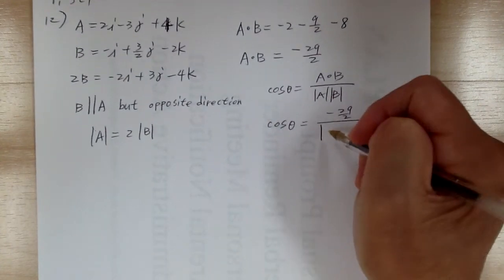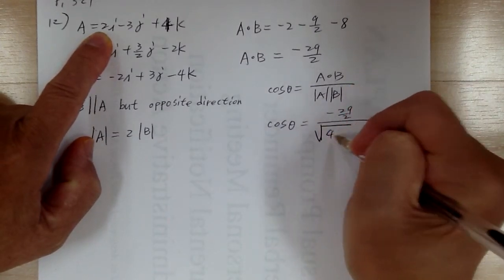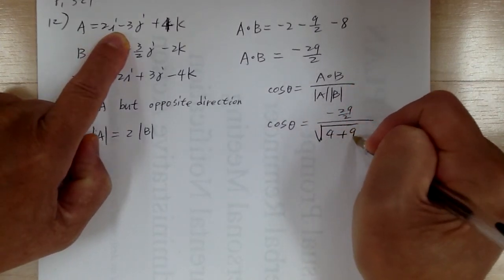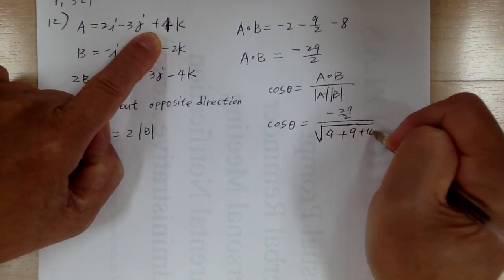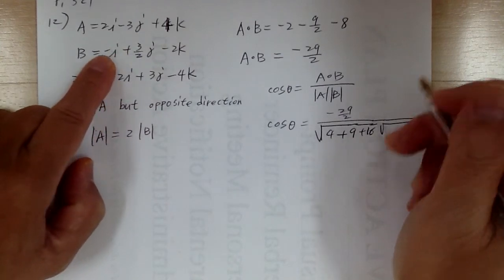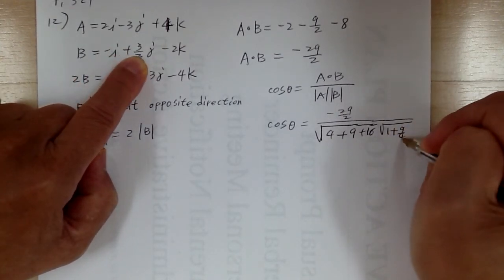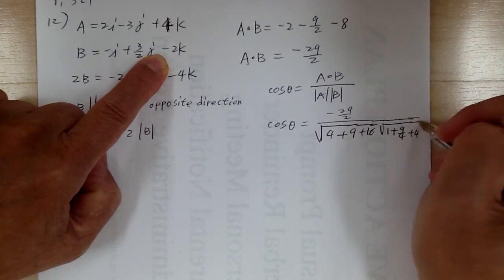And then A is going to be 4 plus 9 plus 16. And this one's going to be 1 plus 9 over 4 plus 4.